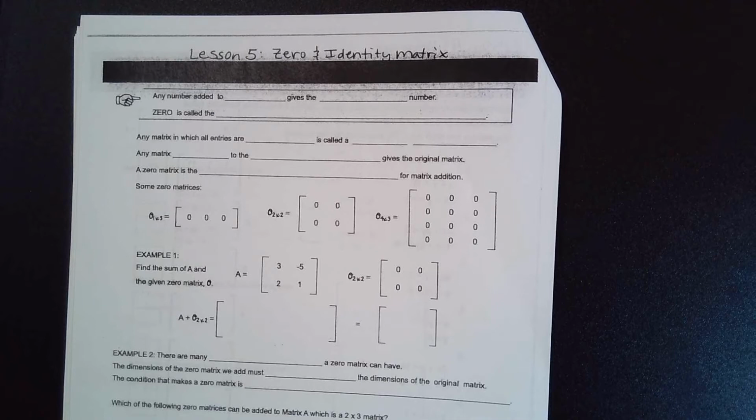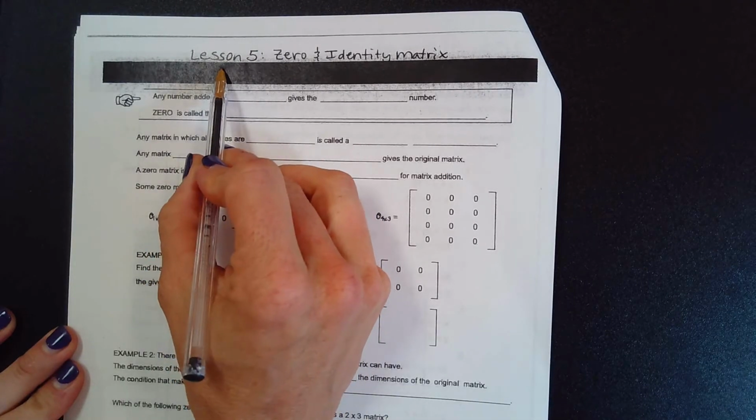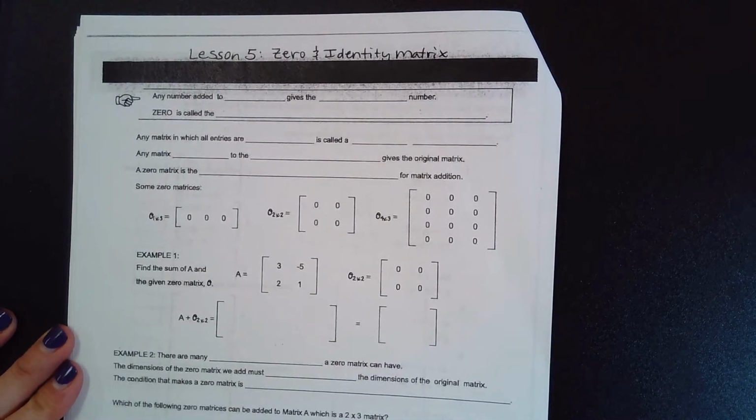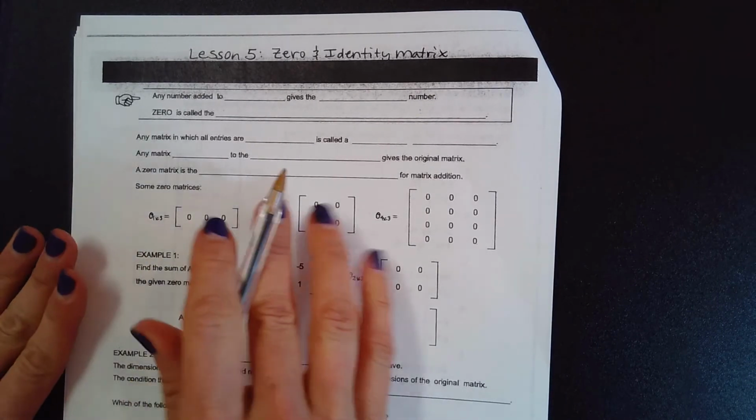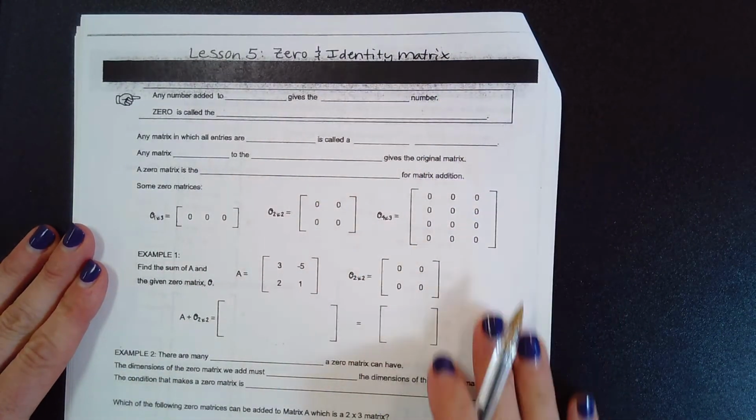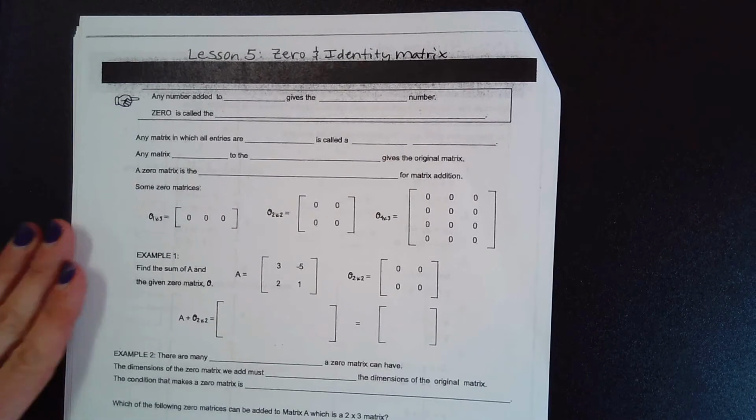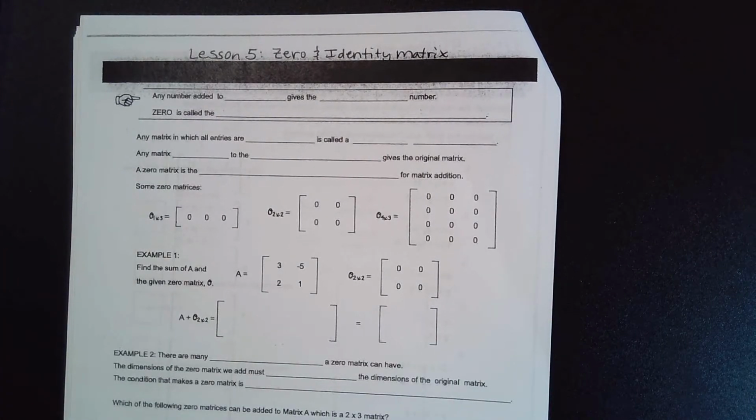Hey guys! Okay, today we're going to do lesson 5, the zero and identity matrix. So go ahead and get your notes pulled out here. I'm going to fill these in for you, and then you've got some practice and homework, and I did have an extra sheet today. Since I'm not here, I wanted to give you guys a little bit more practice with the sub.